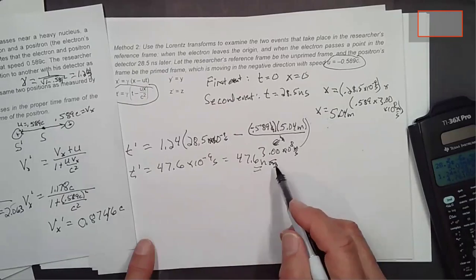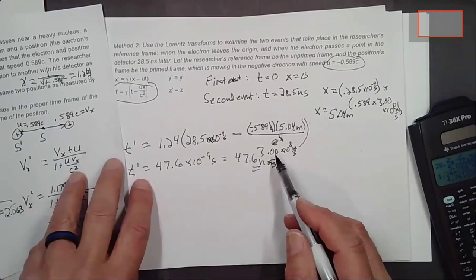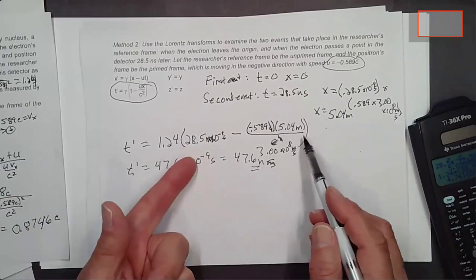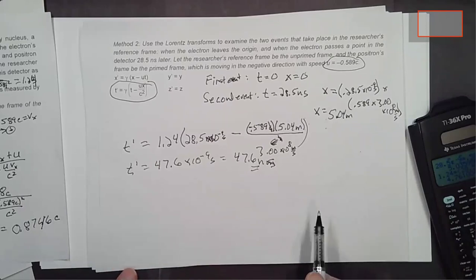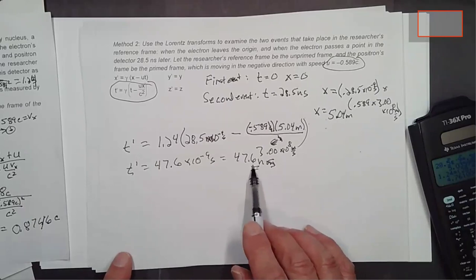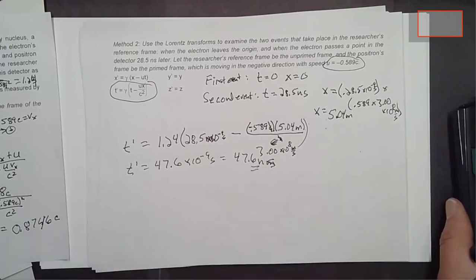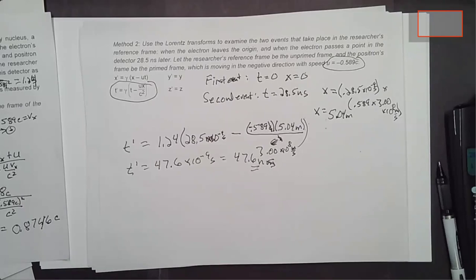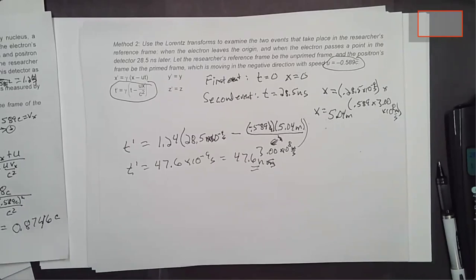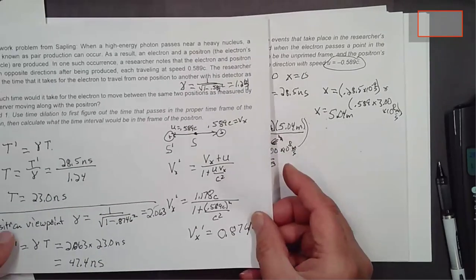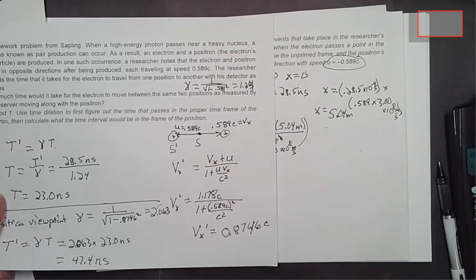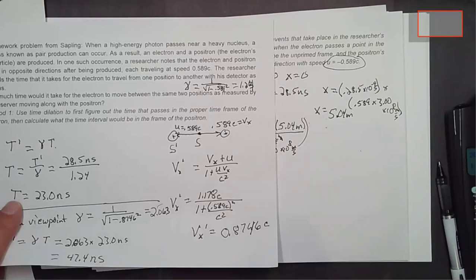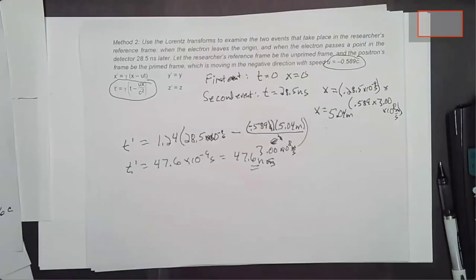I had 47.4, and I think the difference is round off error. Throughout this one, I only had 3 significant figures, and on the other one, for some of this stuff, I was able to use 4 significant figures. So that is why there's a difference. But you can do some of these problems 2 different ways. The one way, I did have to use the relative velocity equation to figure out part of this, but then I was able to do it just with time dilation. And this way I was using the Lorentz transformations.